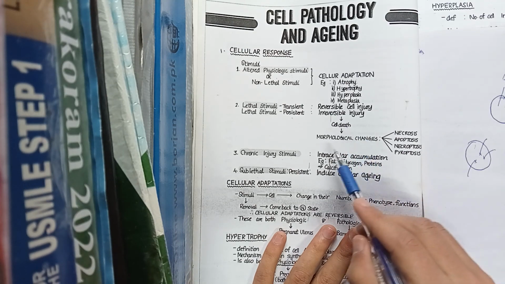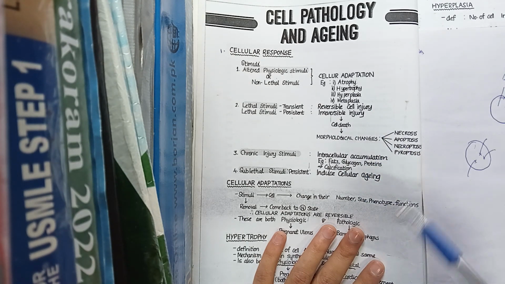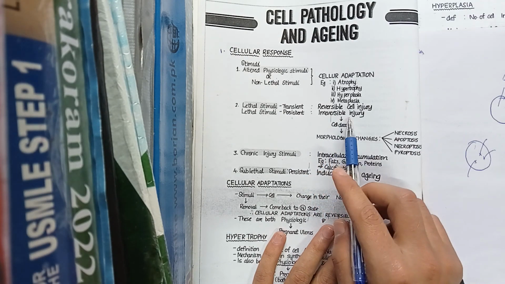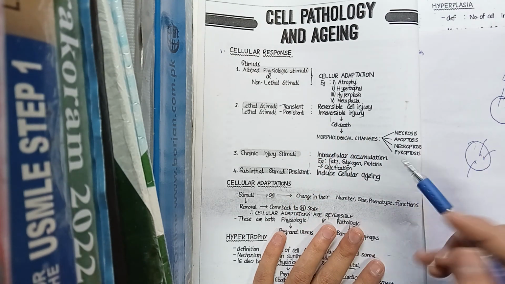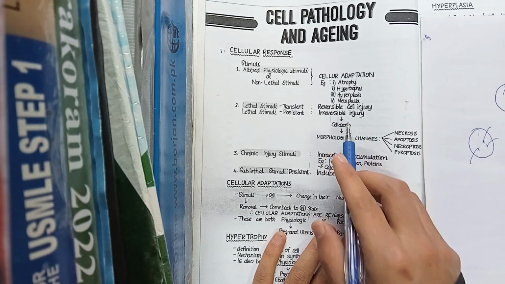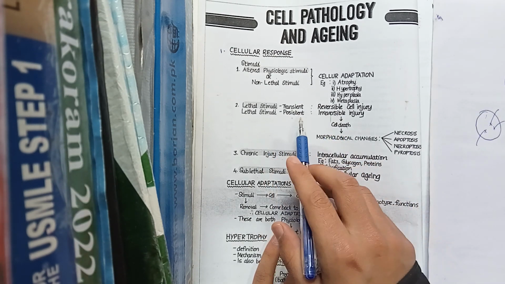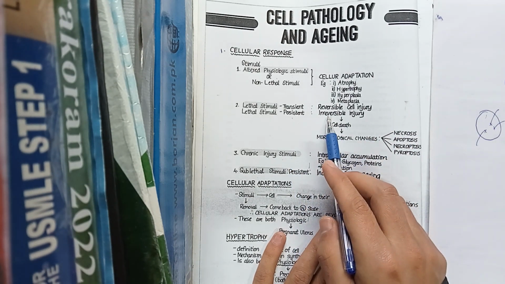And if the cell death has happened, now what type of morphological changes will you see, I mean how can you say that the cell death is through apoptosis, necrosis, necroptosis, or pyroptosis. So if the cell is going towards irreversible injury, the cell death would happen through pyroptosis, necroptosis, apoptosis and necrosis. If somebody asks you what is apoptosis, simply it is a cell death because of the irreversible injury. What is necrosis? It is a cell death because of the irreversible injury. Lethal stimuli for a persistent, longer duration of time means irreversible injury.